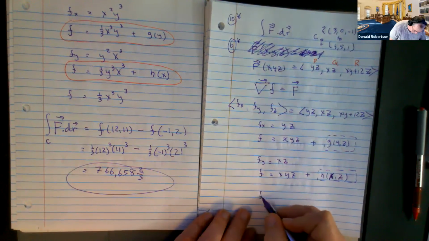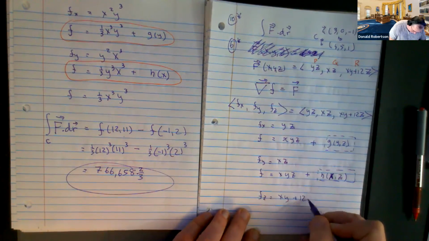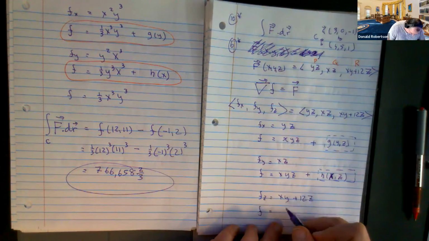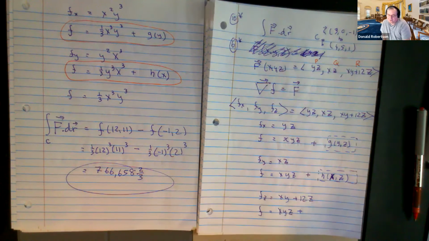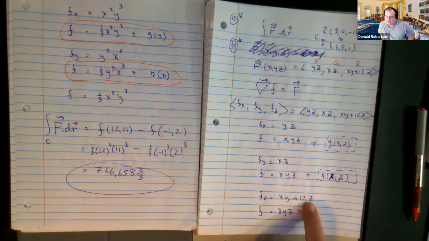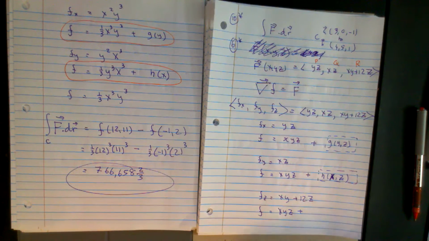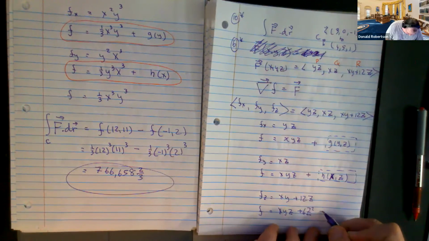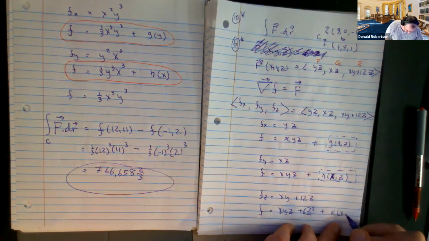Then we'll take the last one, which is XY plus 12Z. And if you integrate this one, you get XYZ plus what? What do you get if you integrate 12Z with respect to Z? 6Z squared. Okay. Plus, I'm running short of letters of the alphabet, a function of X and Y.